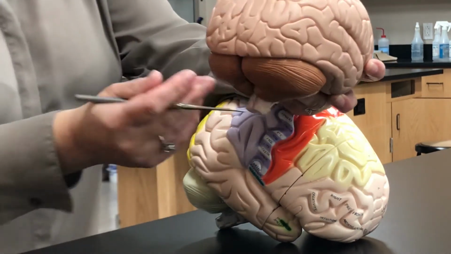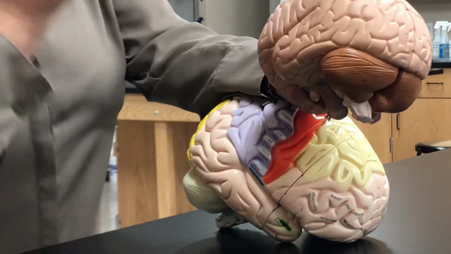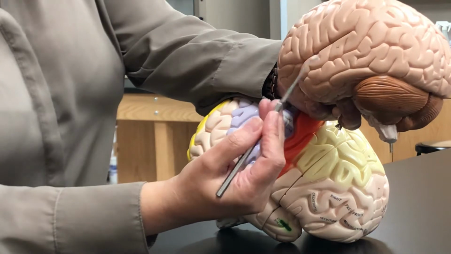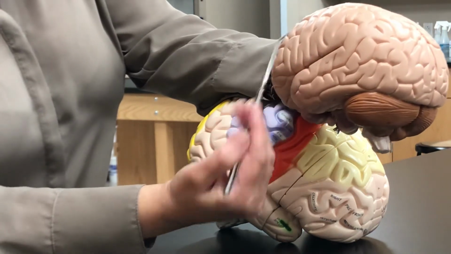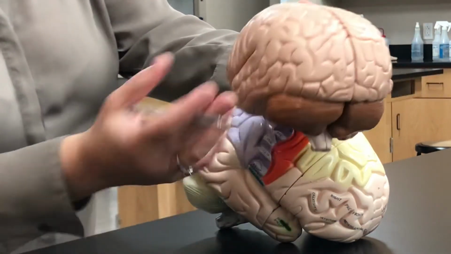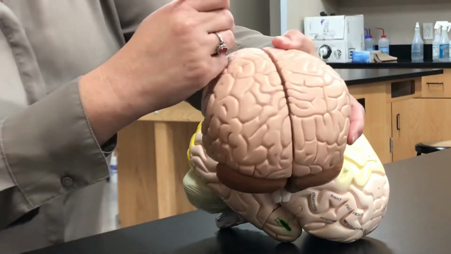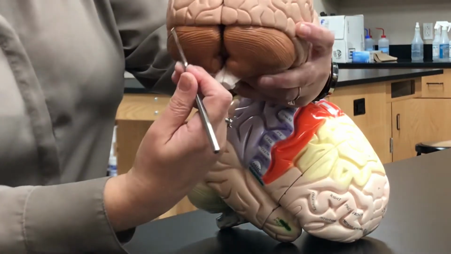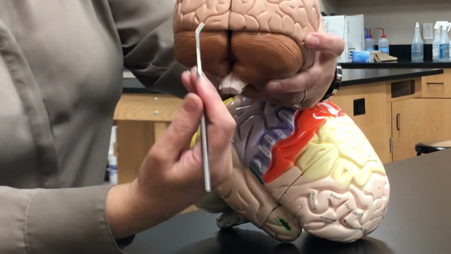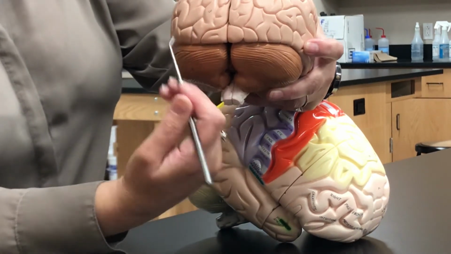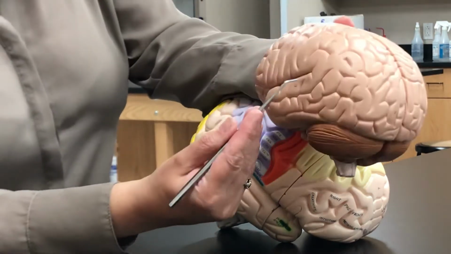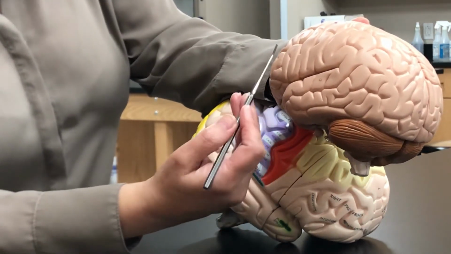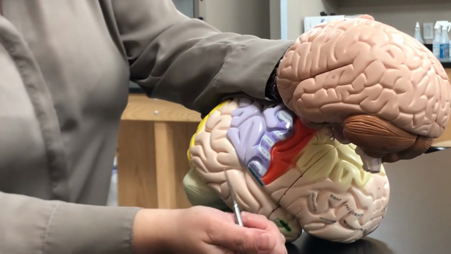Tentorium cerebri. Then we have another fissure here we call the lateral fissure, which separates the temporal lobe from the frontal and parietal lobes. So we talked about the three fissures. The longitudinal fissure separates the brain into two hemispheres. The transverse fissure separates the cerebrum from the cerebellum. And the lateral fissure separates the temporal lobe from the frontal and parietal lobes.